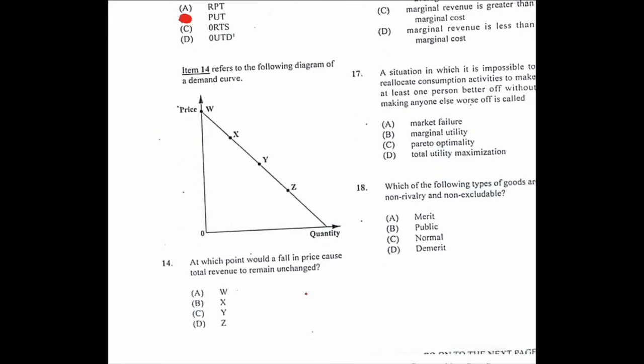14 says, at which point would a fall in price cause total revenue to remain unchanged? Now, for this question, essentially it is looking for the point on the demand curve where there will be unit elasticity, meaning where will there be a PED of 1.